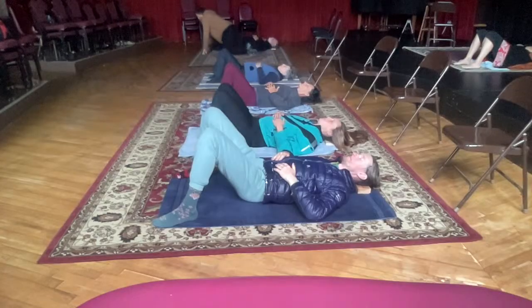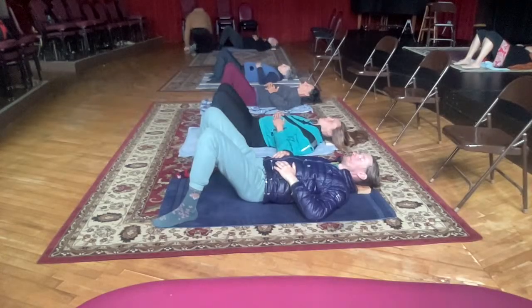And bring your mind to your pelvis, the pelvic girdle, the points that are in contact with the floor.